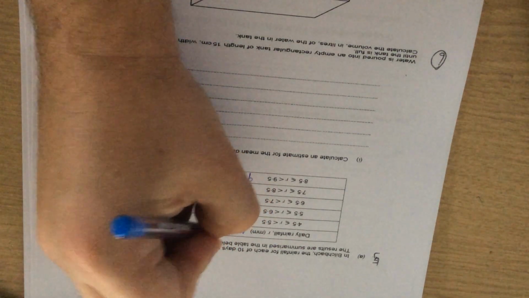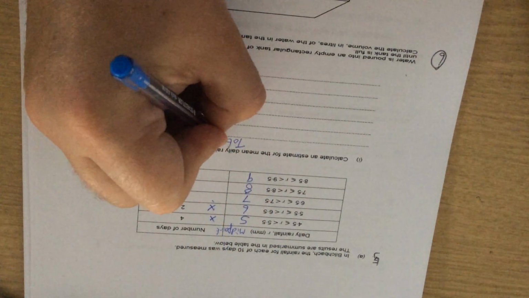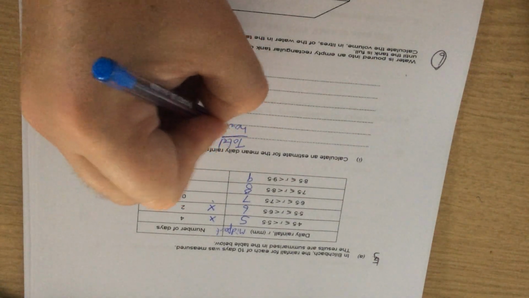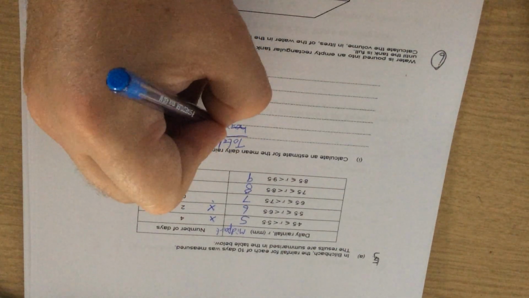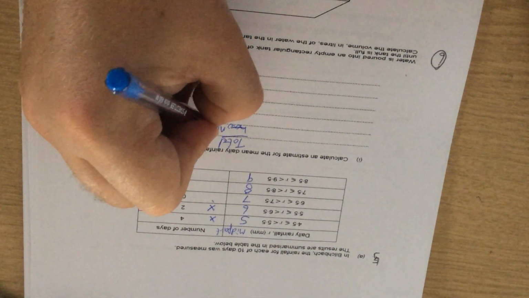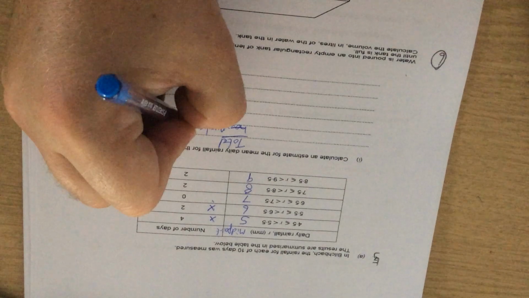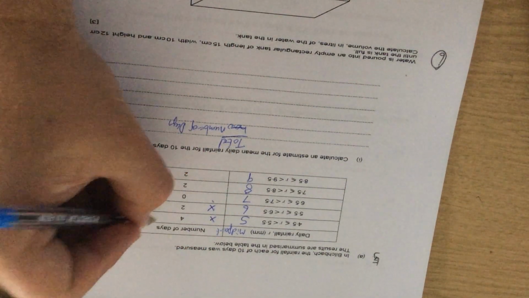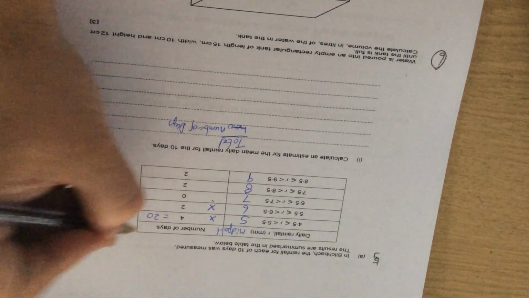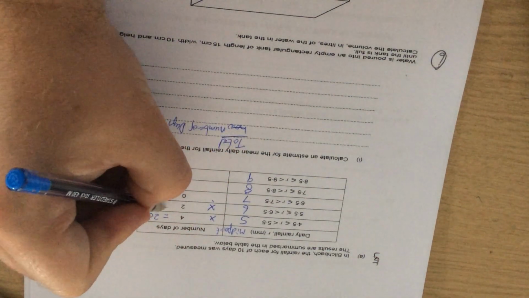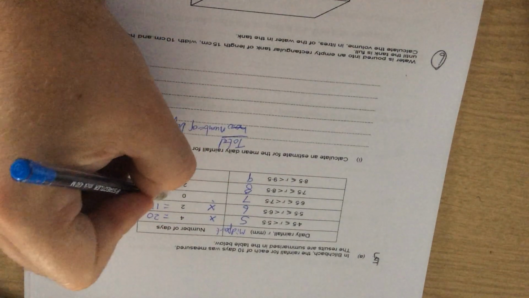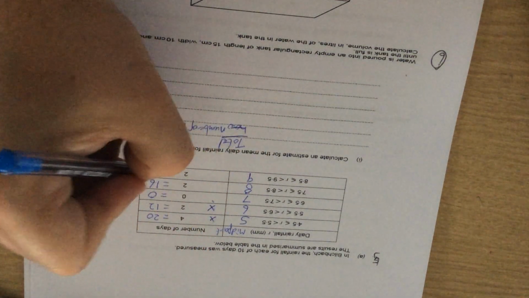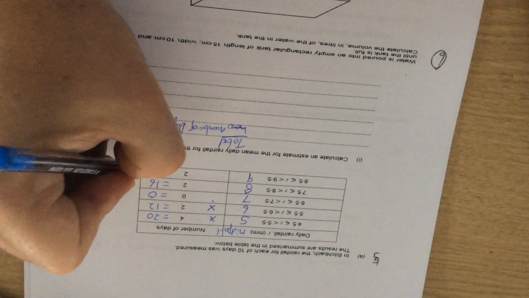What we need to do now, with the mean, is the total divided by how many numbers there are. So total divided by the number of days in this case. So I have to work out the total. We're assuming 4 days have got 5 millimeters. So 5 times 4 is 20. 6 times 2 is 12. 7 times 0 is 7. 8 times 2 is 16. 9 times 2 is 18.